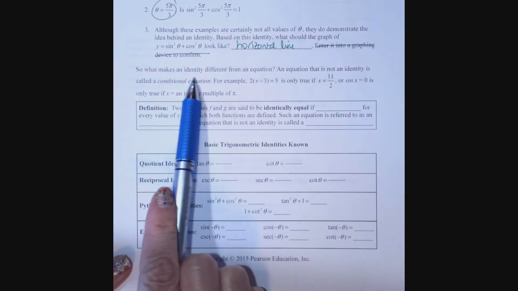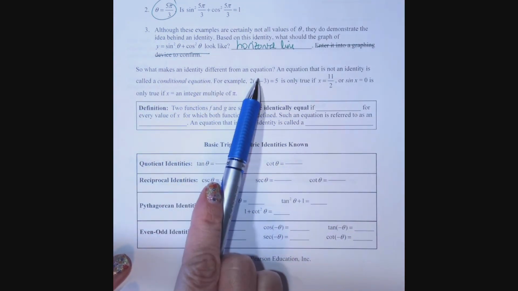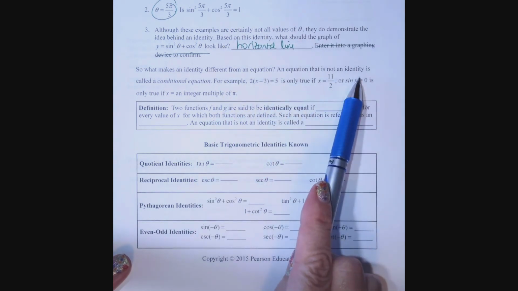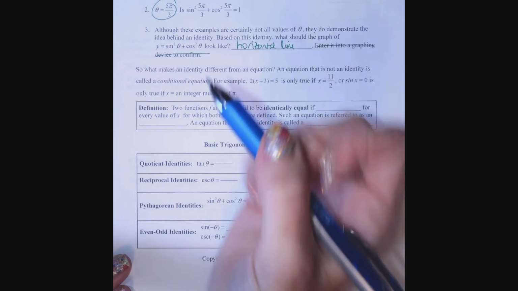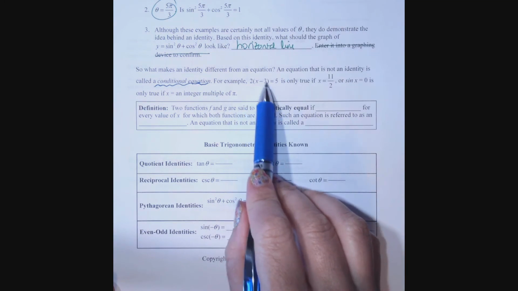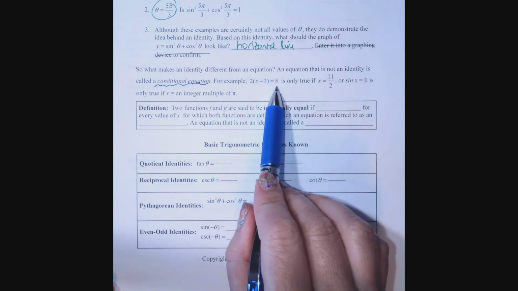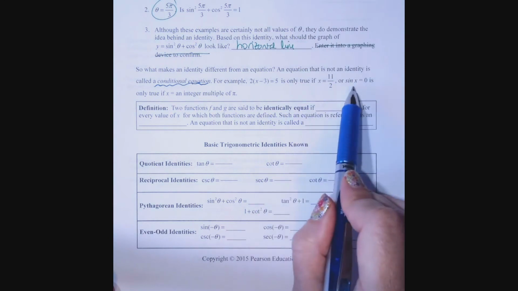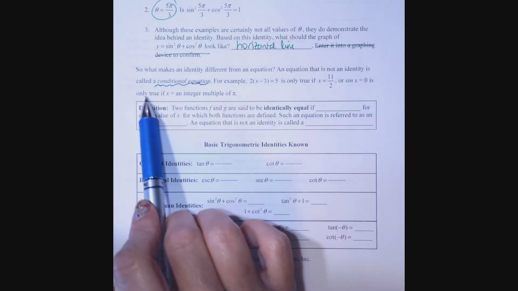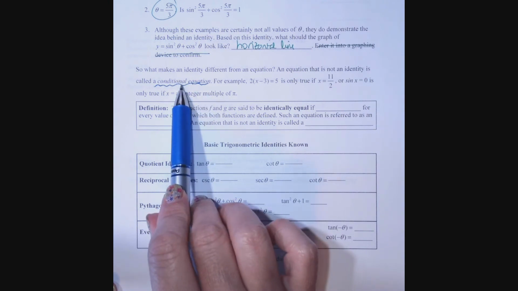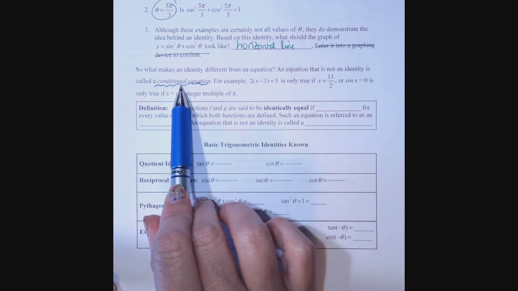Okay, so what makes an identity different from another type of equation? Well, an equation that is not an identity is called a conditional equation. We worked with conditional equations in college algebra. For example, 2 times the quantity x minus 3 equals 5 is only true if x is 11 halves. Or sine of x equals 0 is only true if x is an integer multiple of pi. Those are only true under certain conditions.